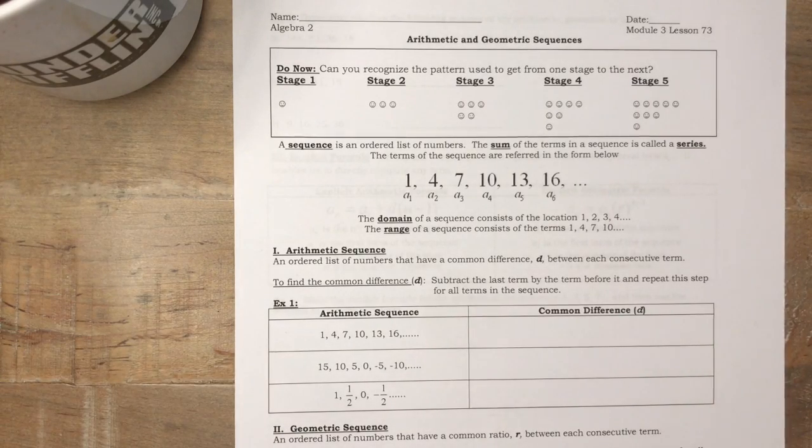All right, guys, we are moving on to our next unit, which is sequences and series. Sequences is basically just like patterns. So we're looking at different kinds of patterns that we can have, specifically arithmetic and geometric sequences. So we're going to talk about those today and how to write a rule or a formula for them, and just really kind of looking at the comparison between the two.